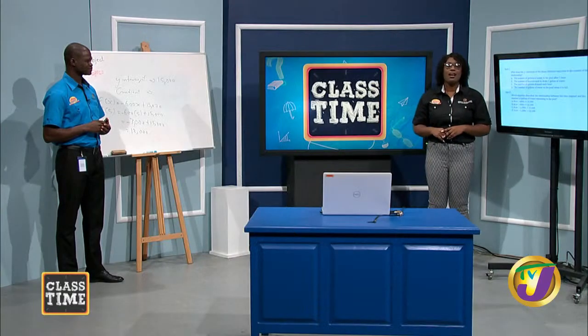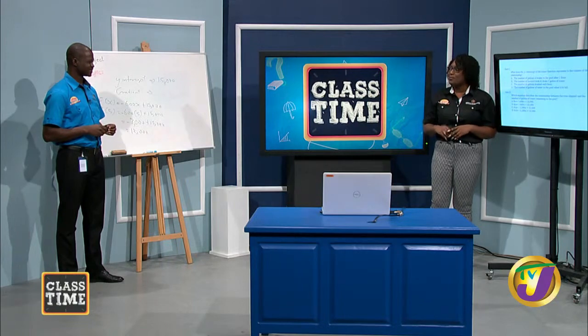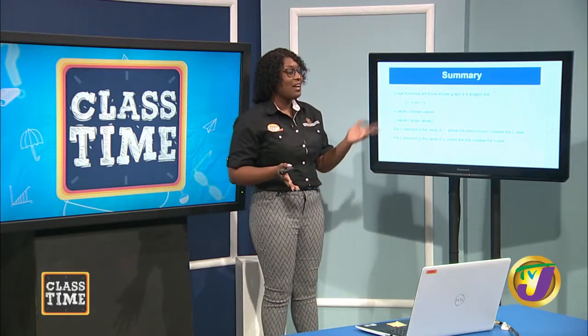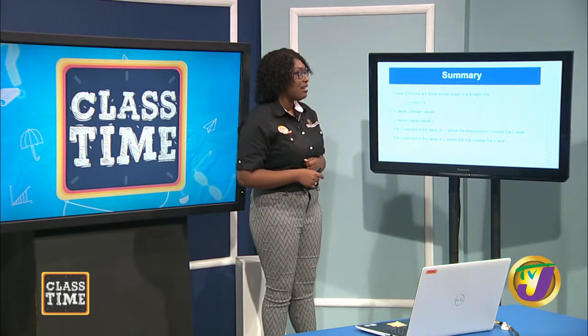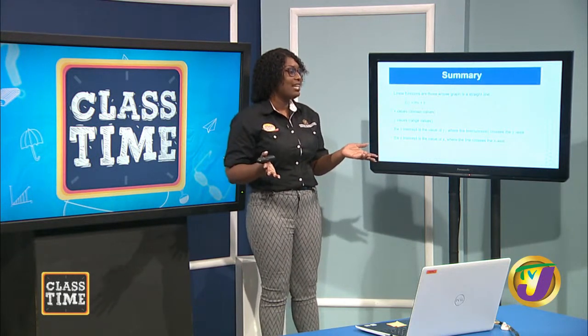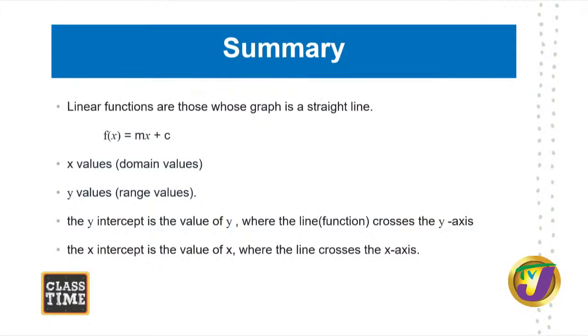All right, so just to recap some of the things that we've done today. We've looked at what is a function, and we have described a function as just being a graph with a straight line. The function notation is f of x is equal to mx plus c. We've also looked at the dependent and independent values, my domain and my range values. So my x value is my domain value, while my y value is my range value, or my dependent value.